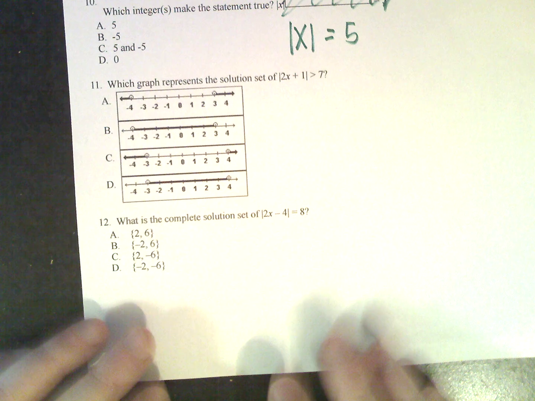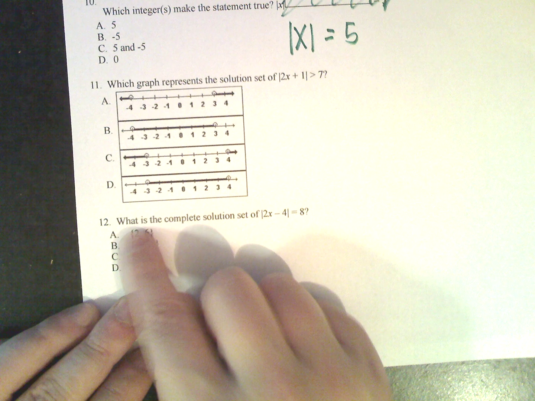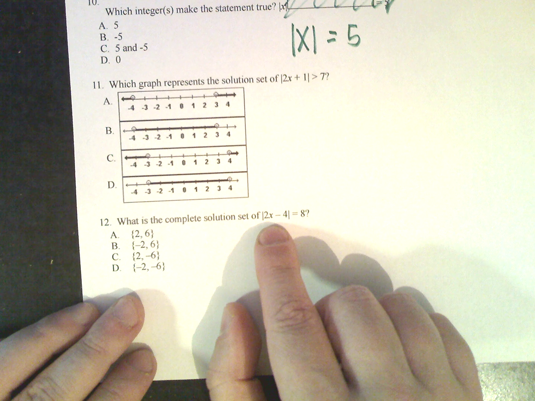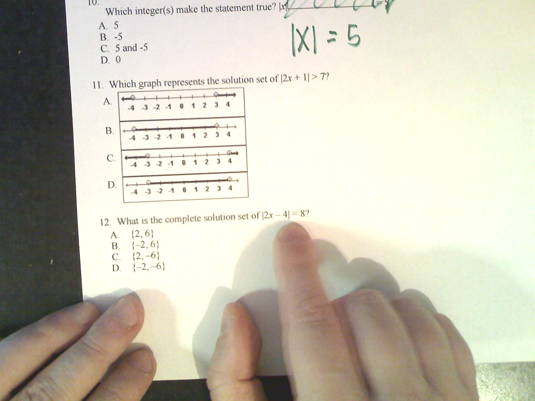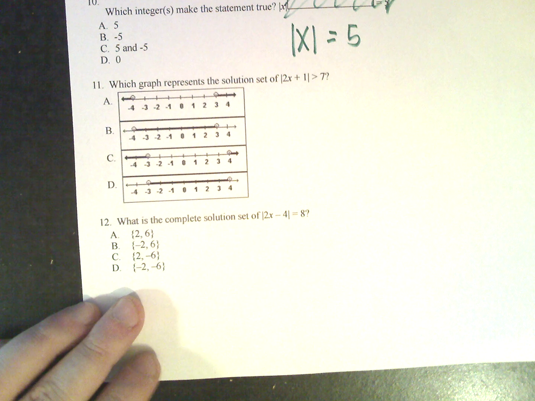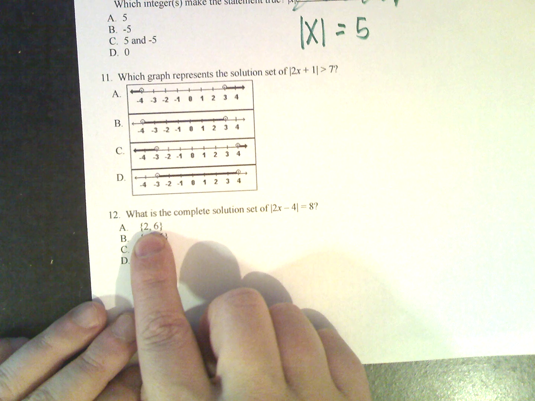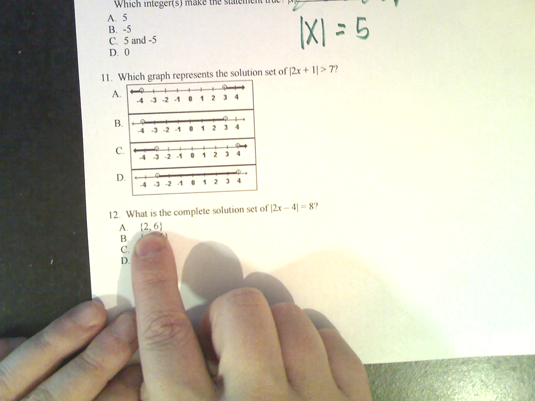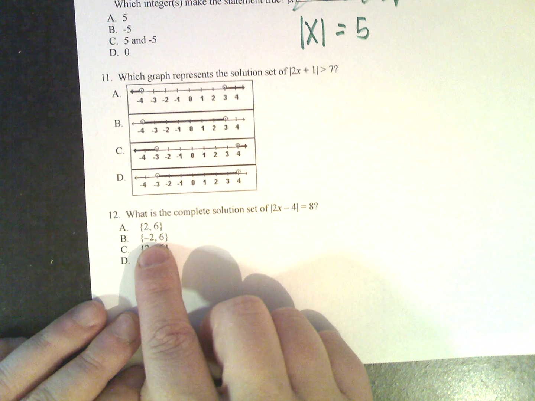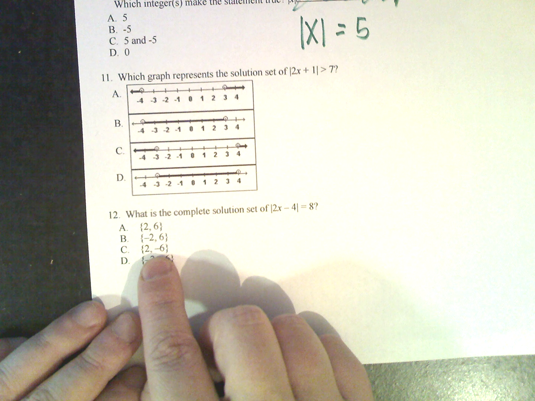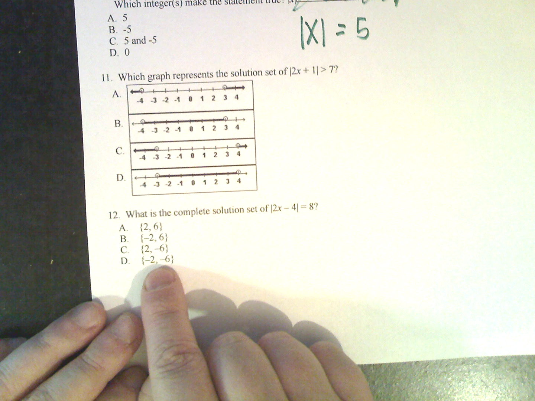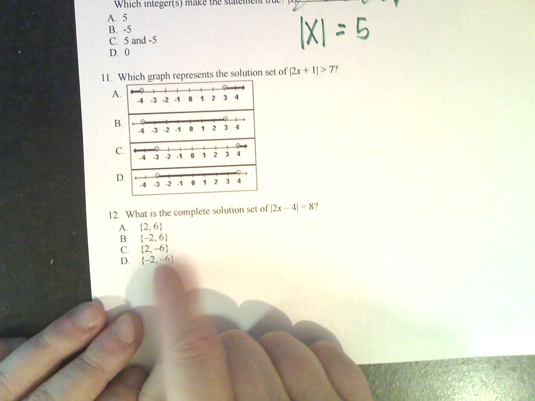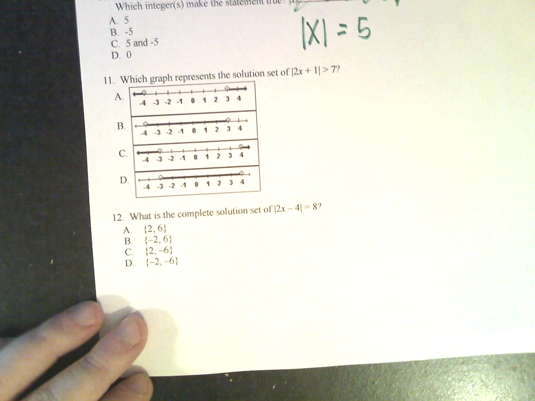One last problem. What is the complete solution set, which means what are the two answers, of absolute value of 2x minus 4 is equal to 8? Are the two answers 2 and 6, negative 2 and 6, 2 and negative 6, or D, negative 2 and negative 6? Definitely looks like a problem. You have to be careful with your positives and negatives.